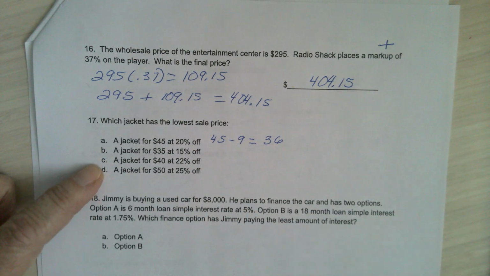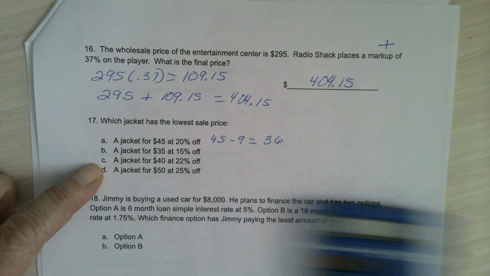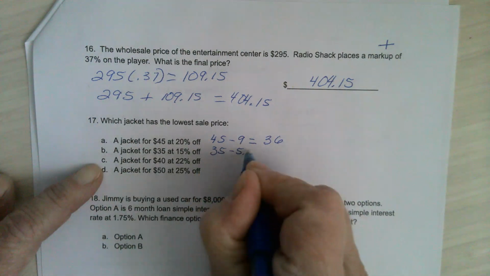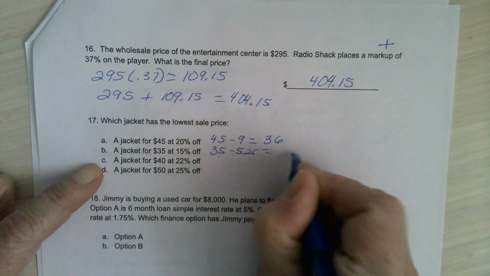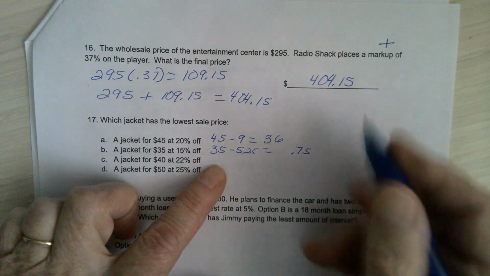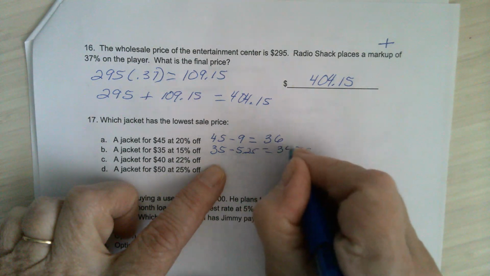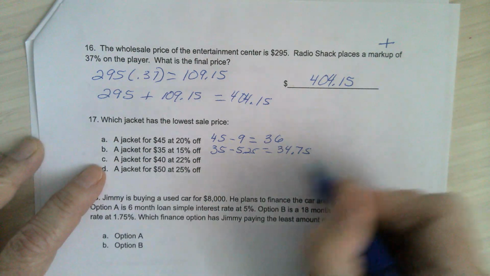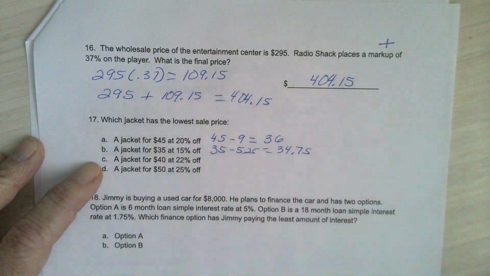The next one, you're going to take 35 times 0.15. That gives you $5.25. So 35 minus $5.25 will be $34.75. Okay, so that one's a lower price. Let's try the next one. $40 times 0.22.